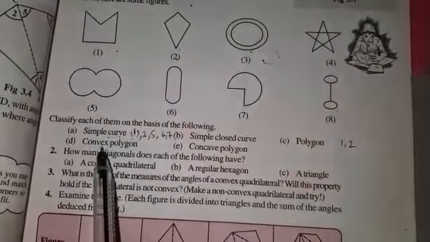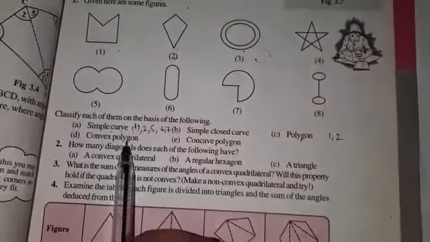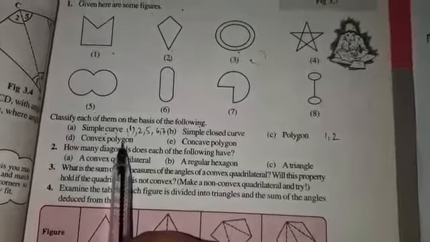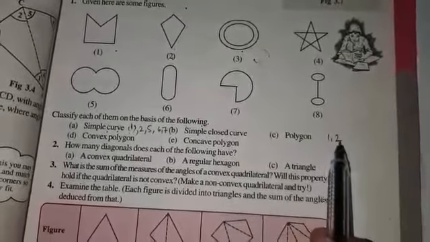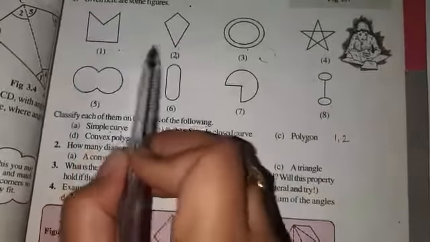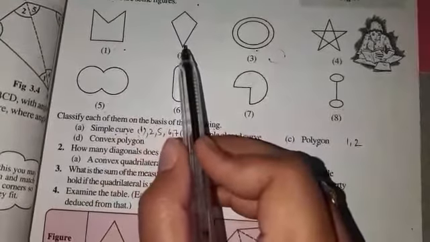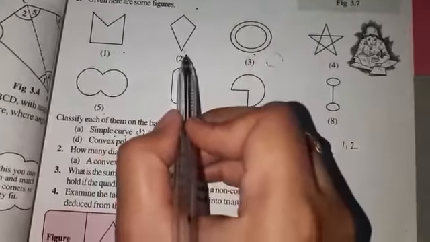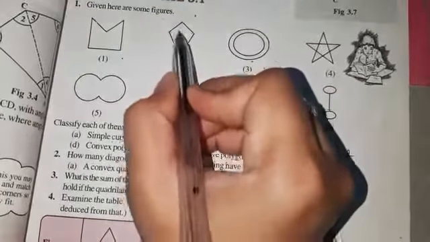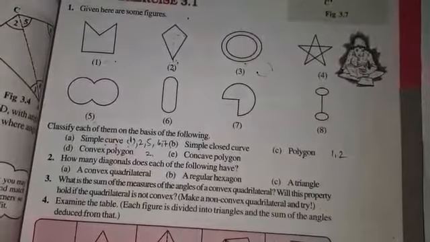Now D part is convex polygon. Convex polygons, I told you, are polygons whose diagonals lie inside the figure. There are only two polygons here. In C part we have done, there are two polygons which are figure number 1 and figure number 2. Now out of these two, which one is convex? Second figure is a convex polygon because if I draw diagonals, the two diagonals will lie inside the figure. So figure number 2 is a convex polygon.